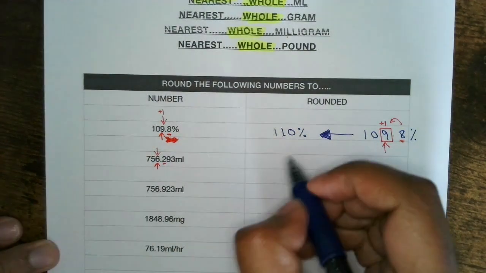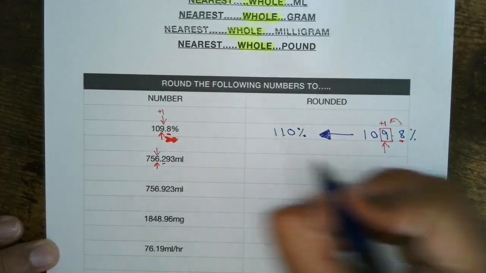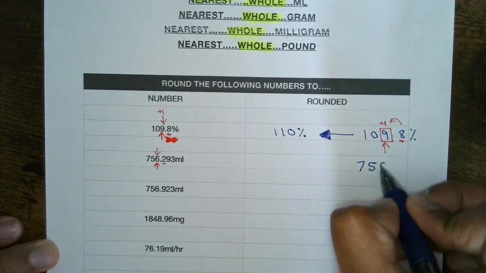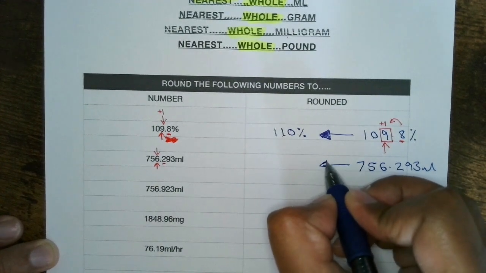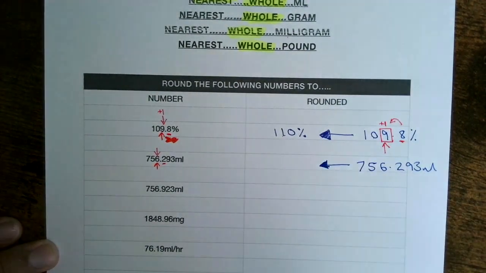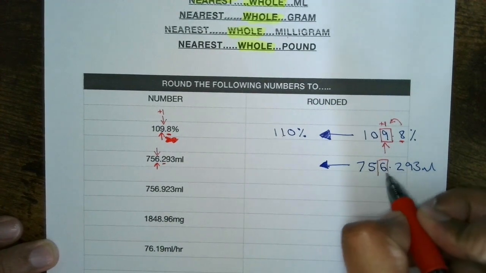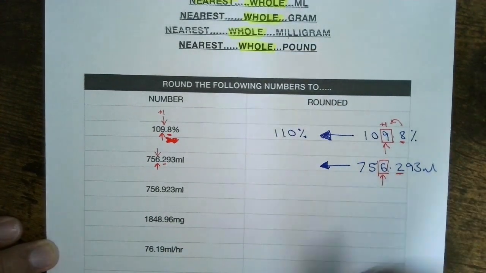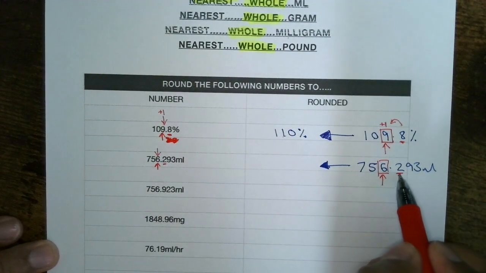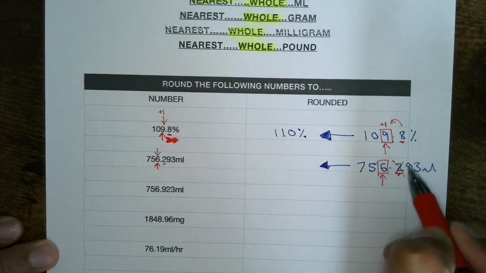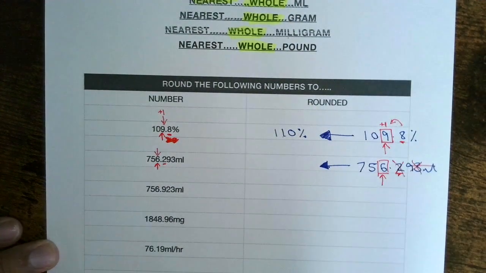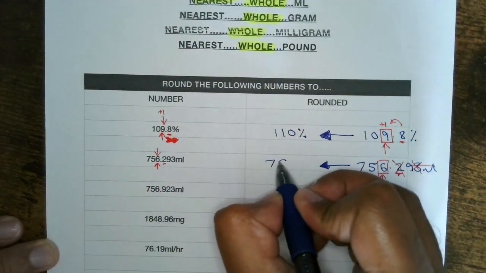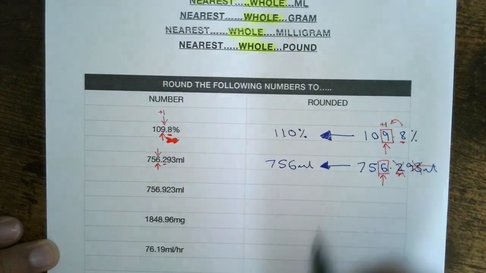So here, I'm going to write out the question, 756.293 milliliters. We're going to isolate where the whole number position is, that there. We're going to look to the right, and we're going to say, is that number greater than 5 or less than 5? It's less than 5, so we cross it out. We're not interested in anything else. We've crossed it out. That's our answer. So it's 756 mil.